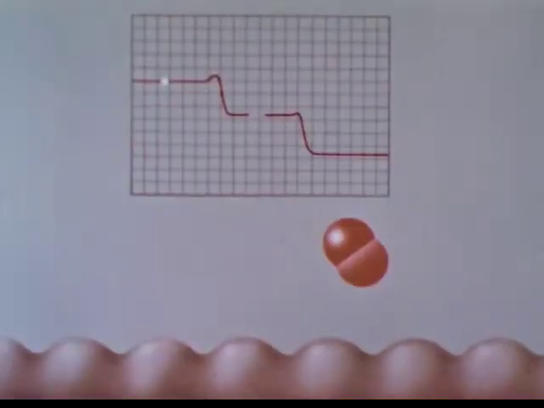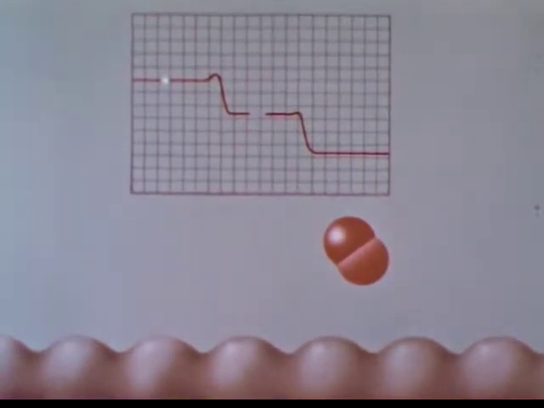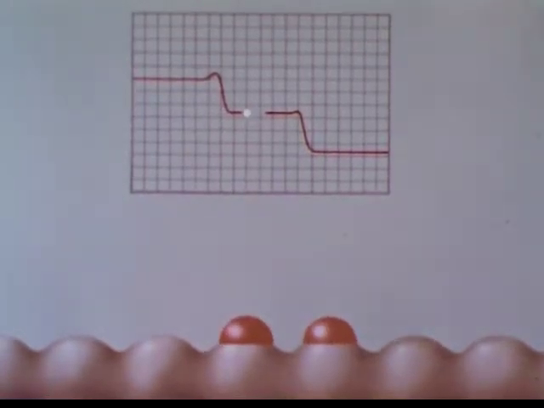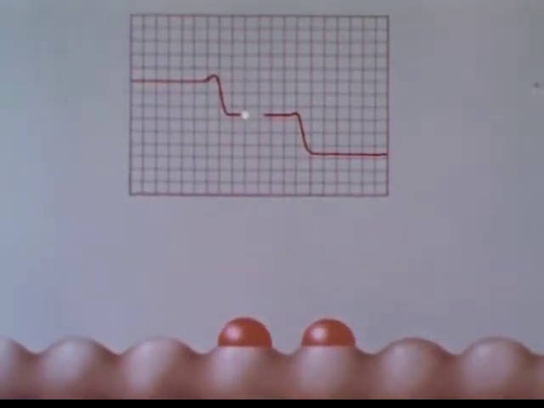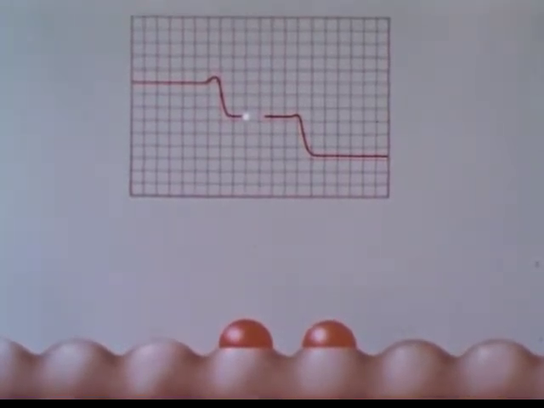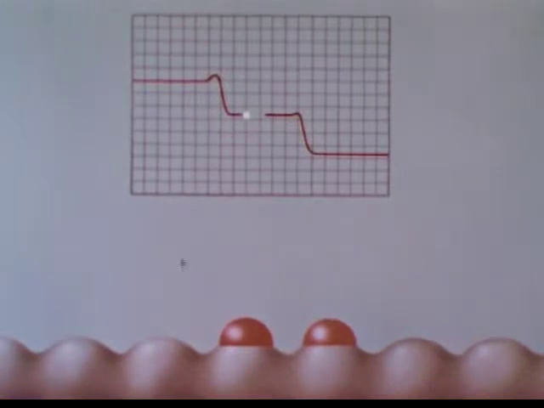Hydrogen molecules can now react with the adsorbed oxygen atoms to form water molecules, and the catalytic surface is regenerated. This potential energy diagram shows the two steps in the catalytic reaction. The first barrier is passed as the oxygen bond breaks and the atoms are adsorbed. Only about 1 in 1,000 collisions leads to adsorption. This is the slower step.